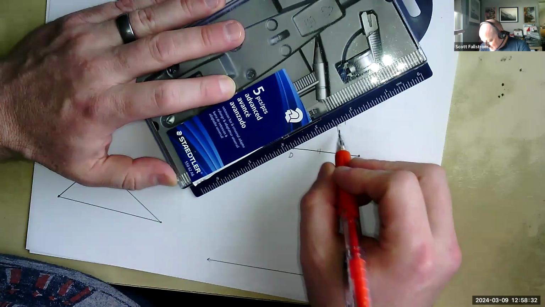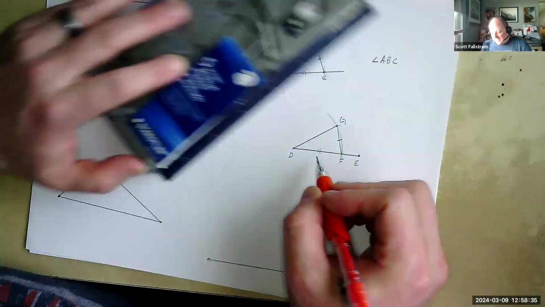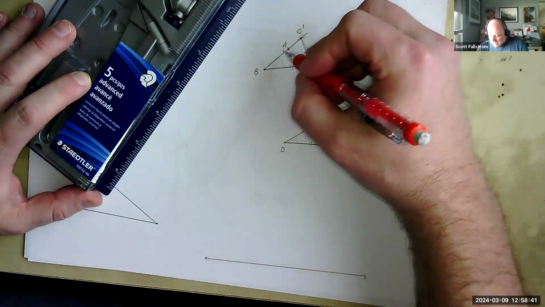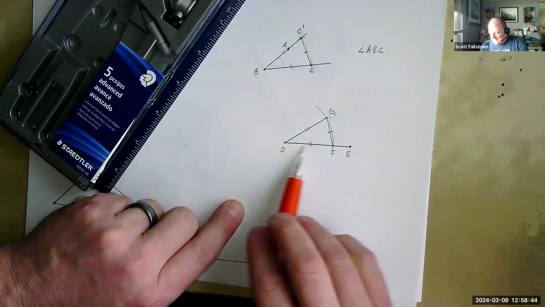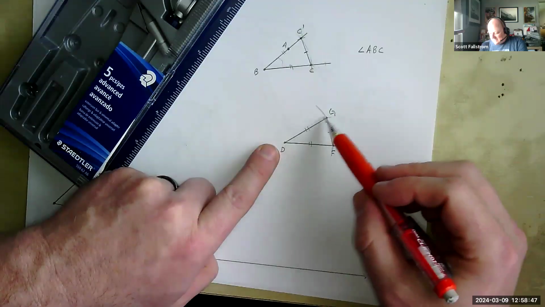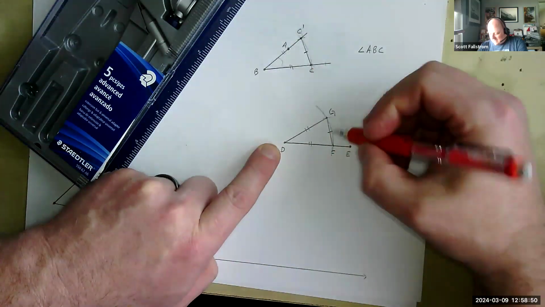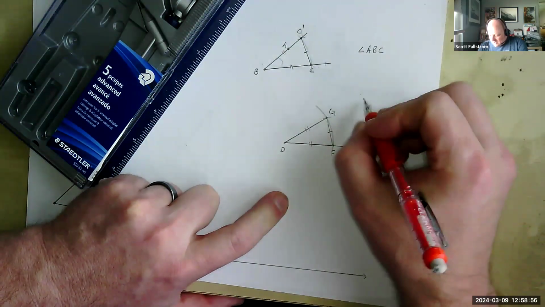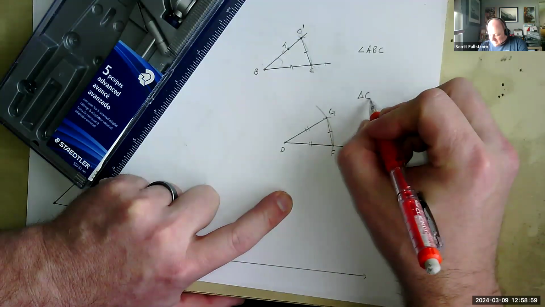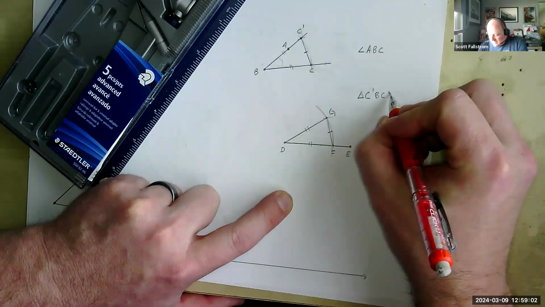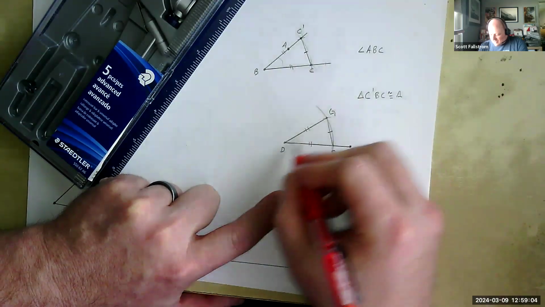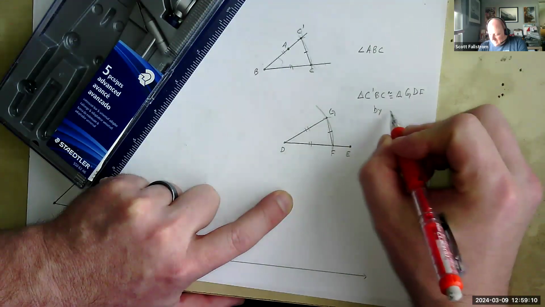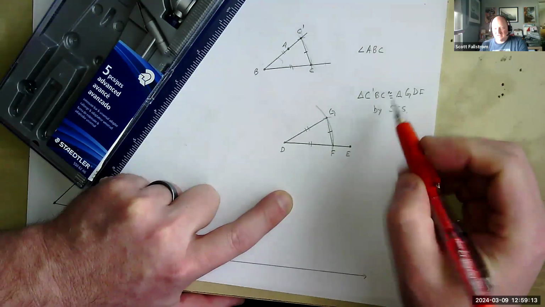And so as I construct this right here and draw it back, what you can see is a really beautiful piece where the triangles have a side that matches, another side that matches, and then a third side that also matches. So the triangle C prime BC would be congruent to triangle, make sure they match up, GDF, by side, side, side, because all the sides were congruent.